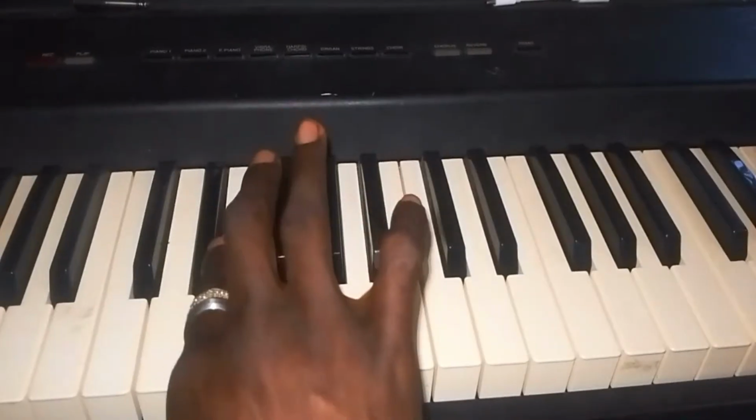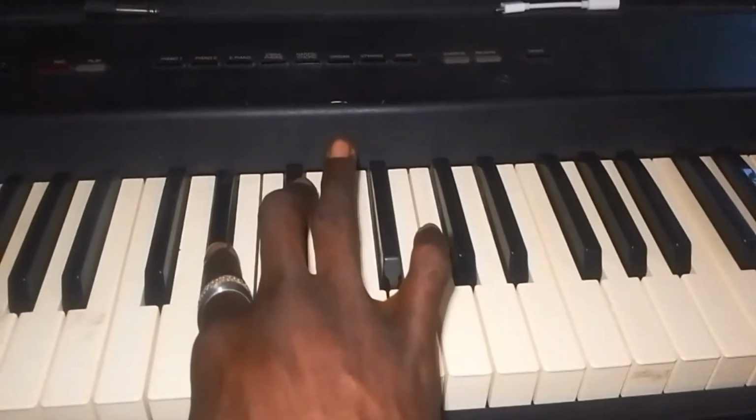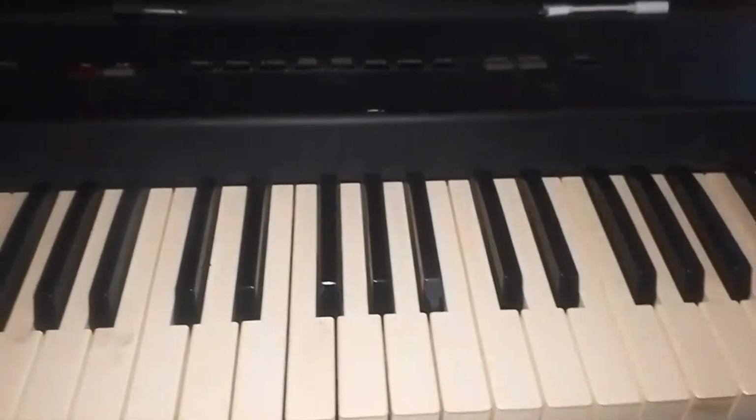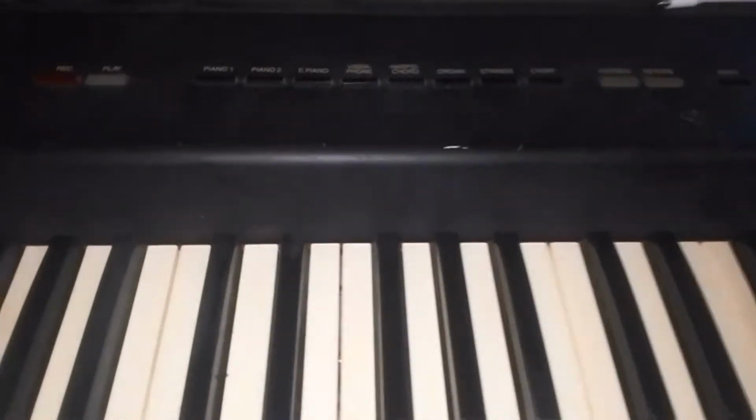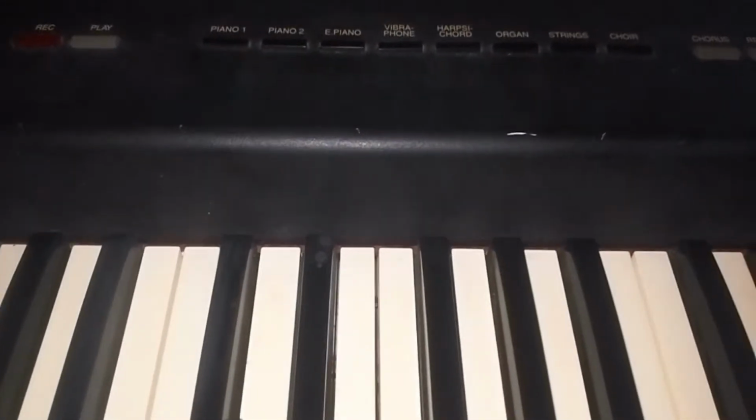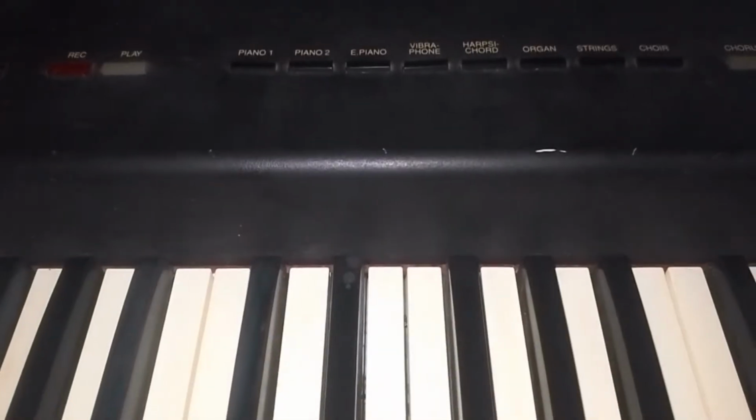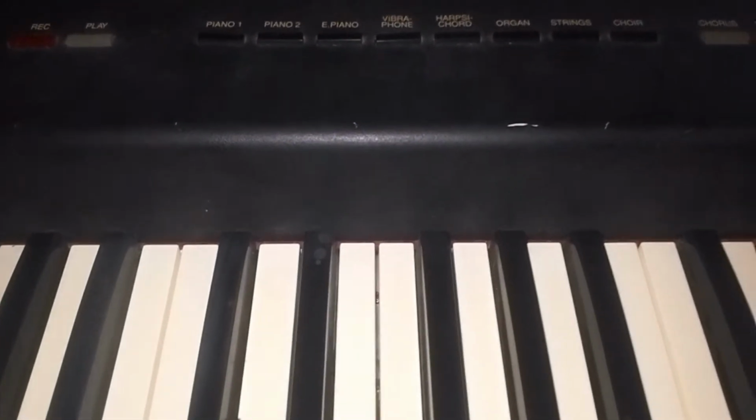Okay, did you see it now? There you go. Now you should be able to practice with your left very well on all octaves, then your right, then both hands.